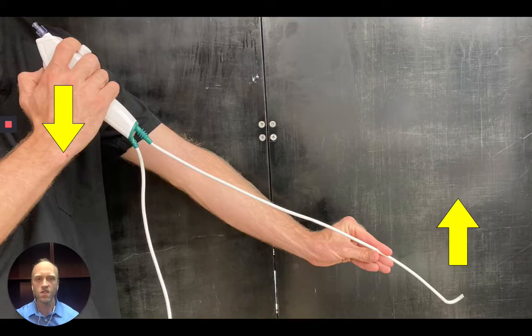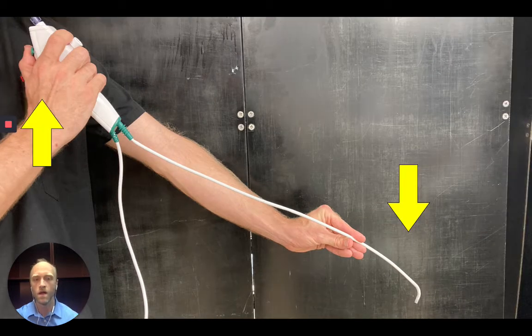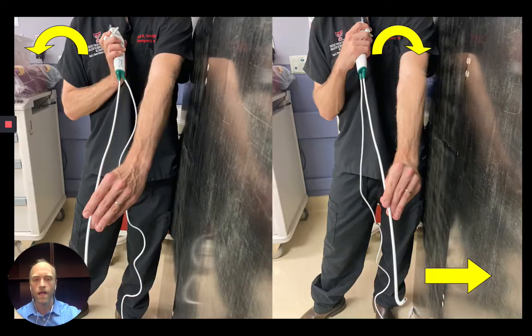The basics to driving the scope are quite straightforward. To direct the scope up, press the lever; to direct the scope down, elevate the lever; and with the lever engaged, twist the straight scope to either side in order to direct the scope to the right or to the left.